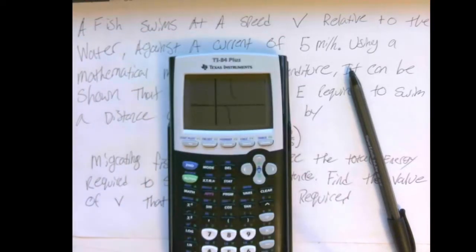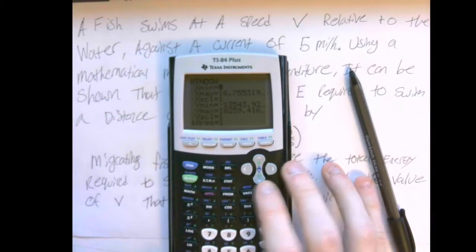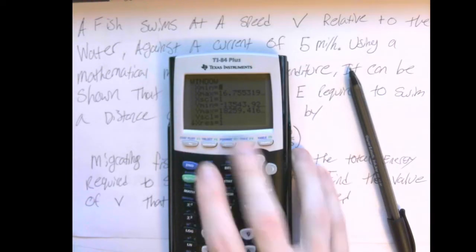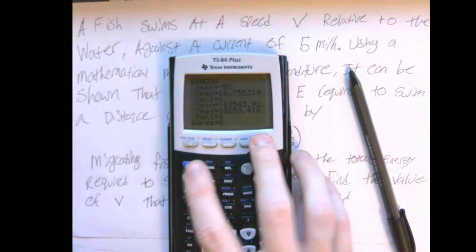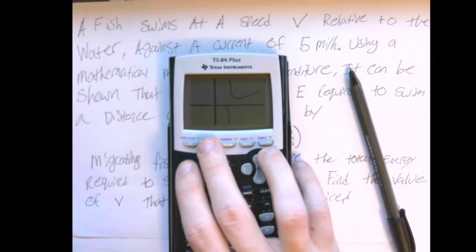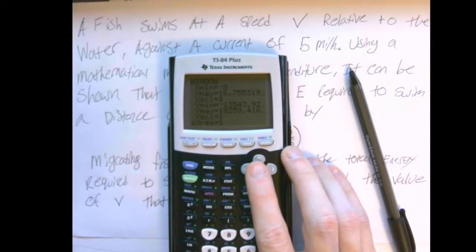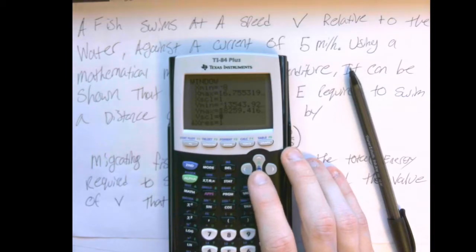Let me move it over here so you can see better. So you see what we get, and I'll show you my window here so you can get the same thing if you wanted. For the window, I have negative 8 for the x min, x max is positive 16, and the x scale is 1. The y min is negative 13,543, the y max is 18,259, and the y scale is 1.